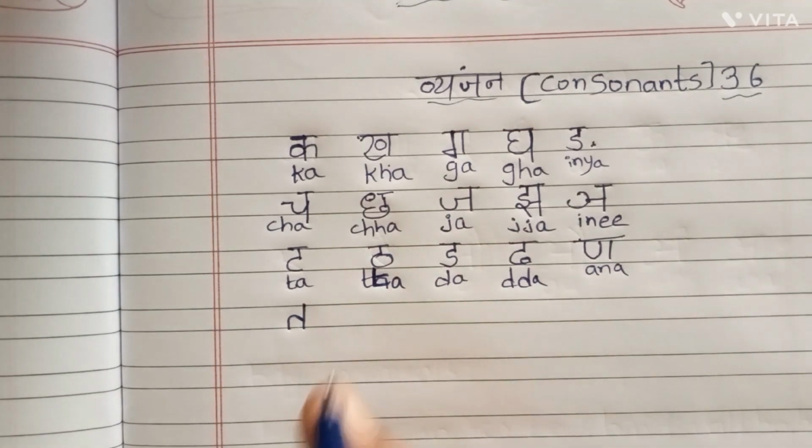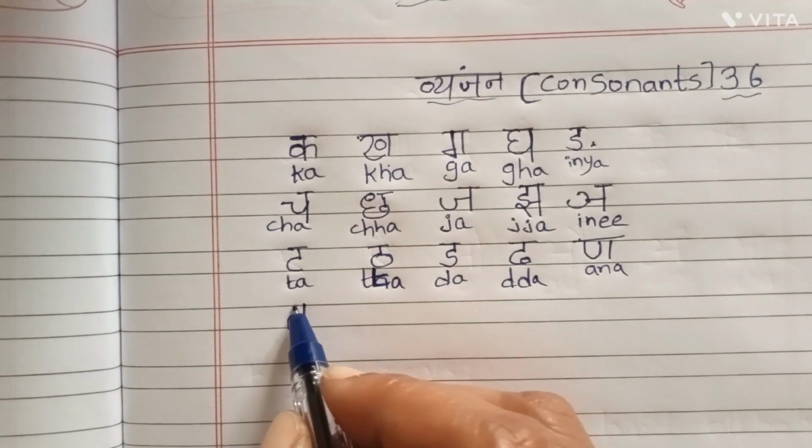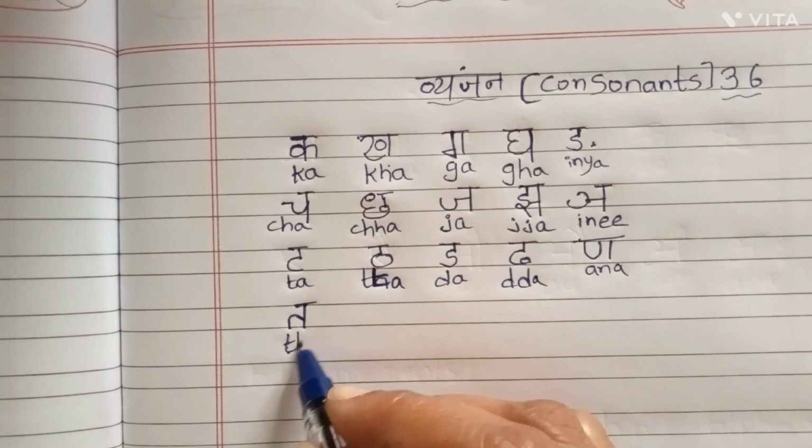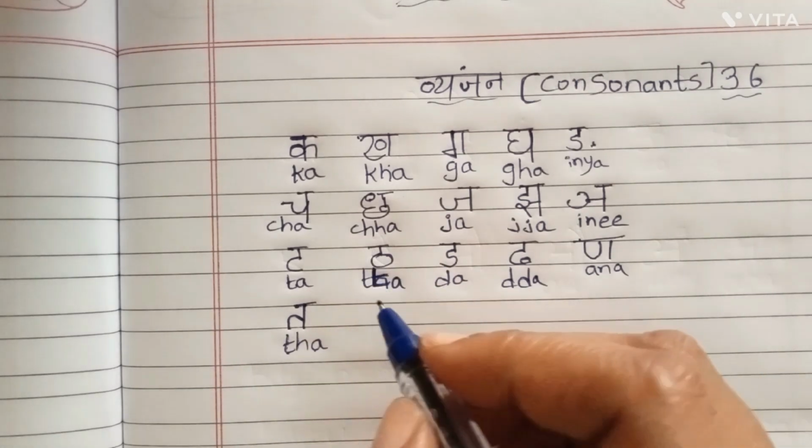Next letter is the. You can write an H in reverse, a small H in reverse. On the top you can write one sleeping line. This is the.